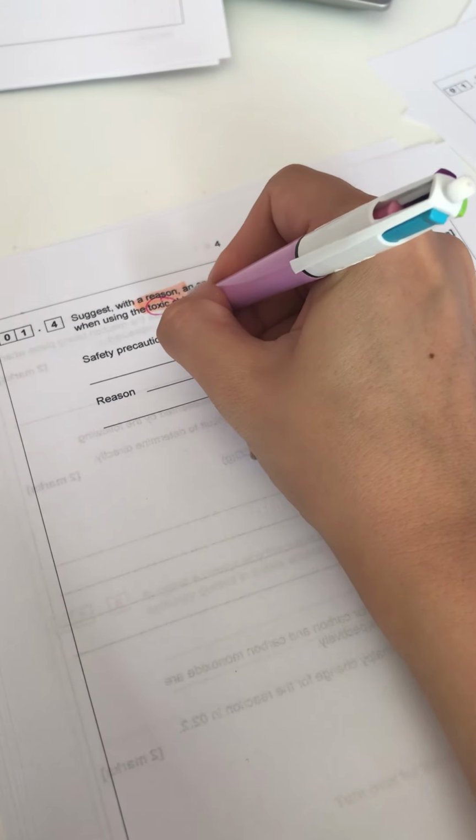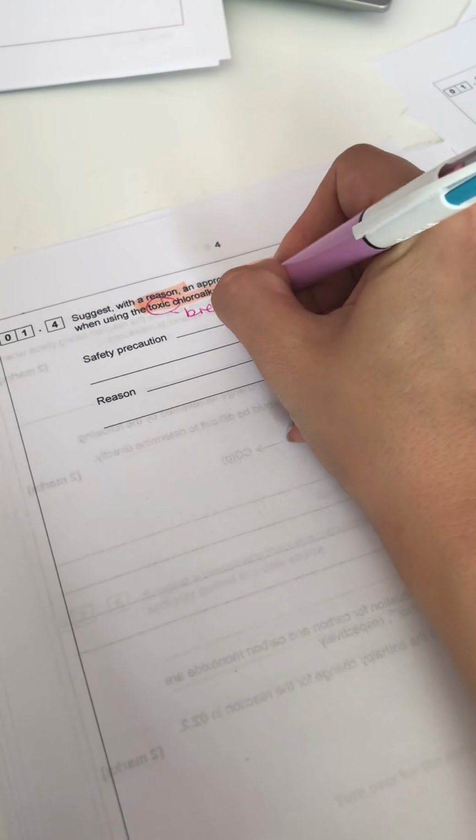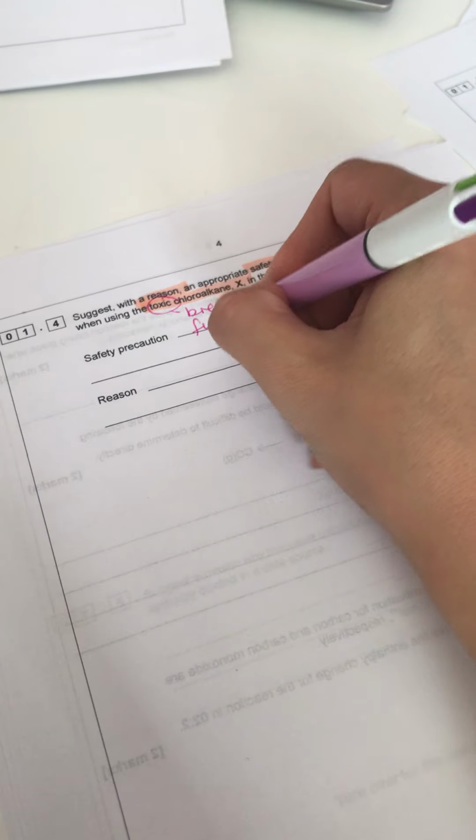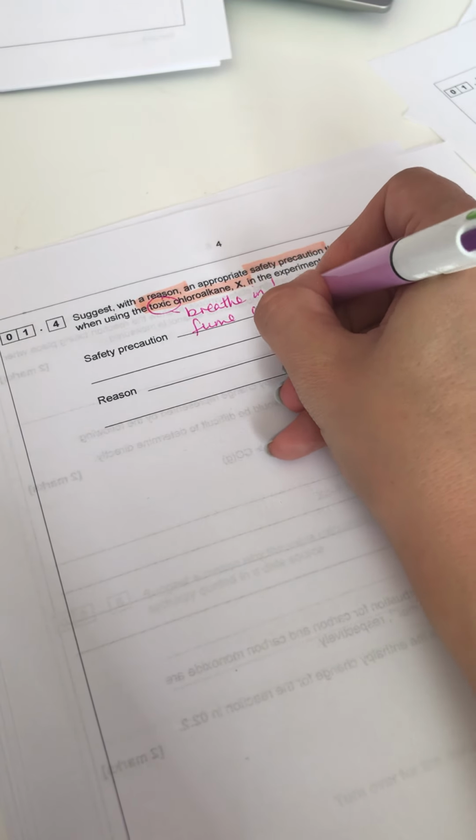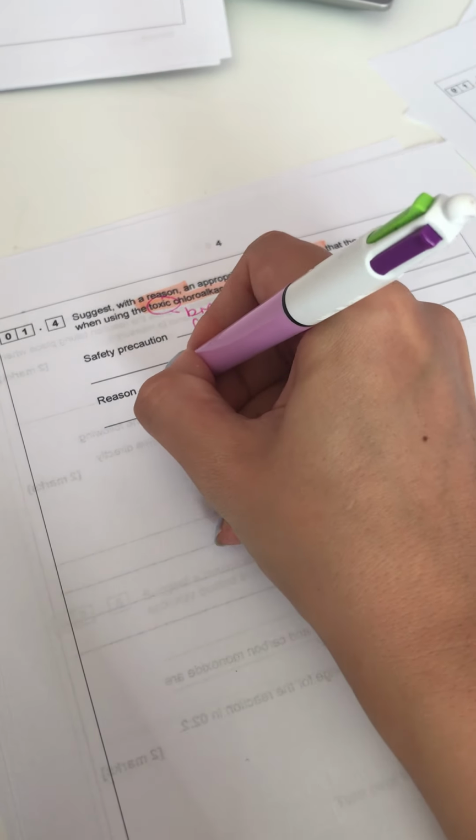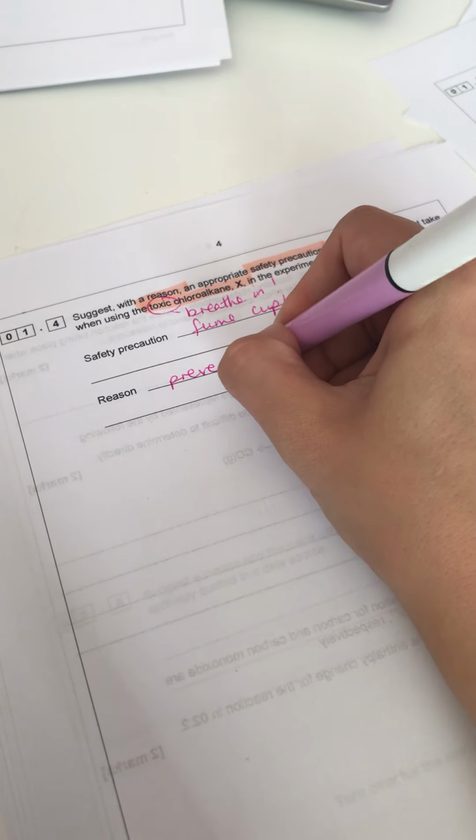The next question then, we've got to suggest with a reason an appropriate safety precaution that the student should take when using the toxic chloroalkane X in the experiment. Emphasis here on the fact that X is toxic. Okay, now because it's toxic, I'm not going to want to breathe it in. Okay, so I want to do something that is going to prevent me from doing that. Now, the easiest way to do that in the lab is to carry out this experiment within a fume cupboard, as it means it will prevent us from inhaling the toxic fumes.